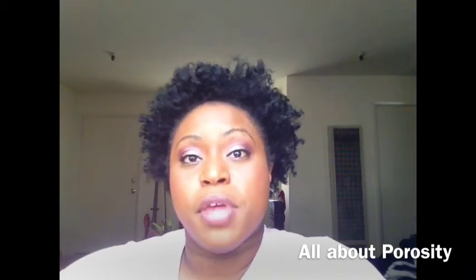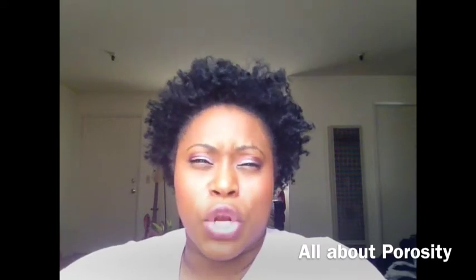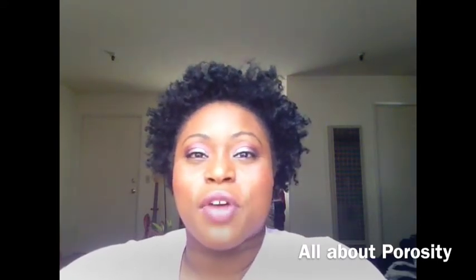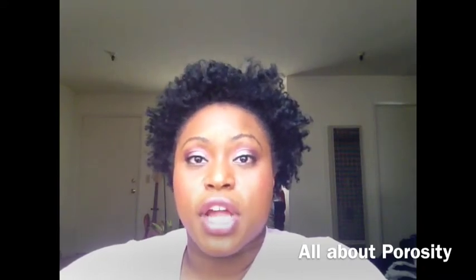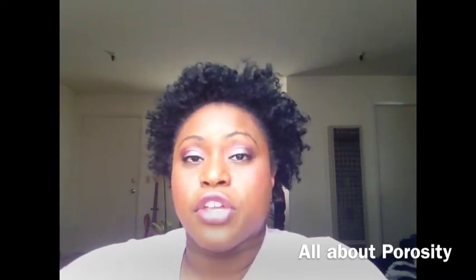And then there's somewhere in the middle where your hair is able to absorb moisture at a normal rate, and is also able to retain moisture at a normal rate. So that means you're not losing moisture at a higher rate, and it's not very hard to get that moisture into the hair. Of course, when it comes to things like that, there are also always pros and cons to either side.